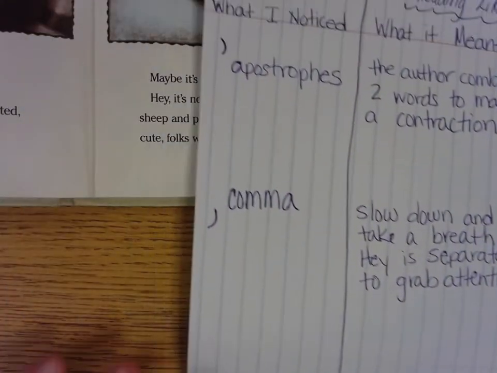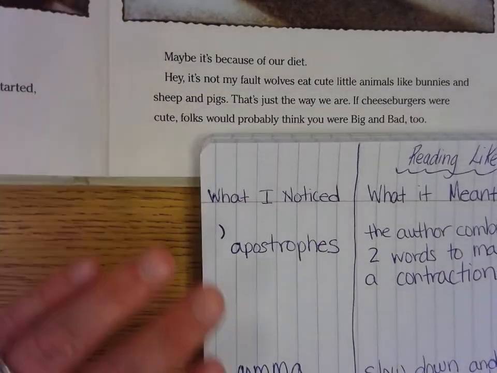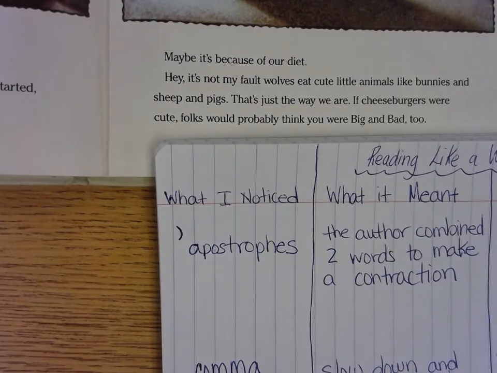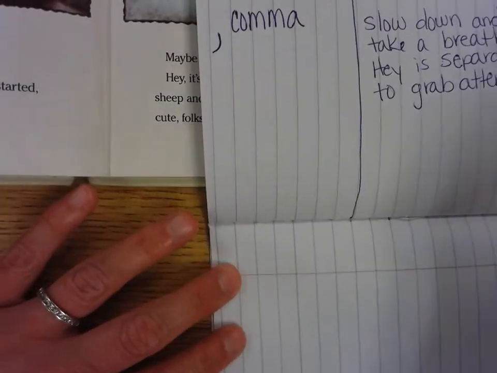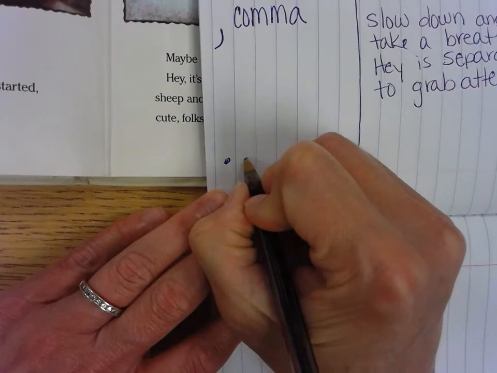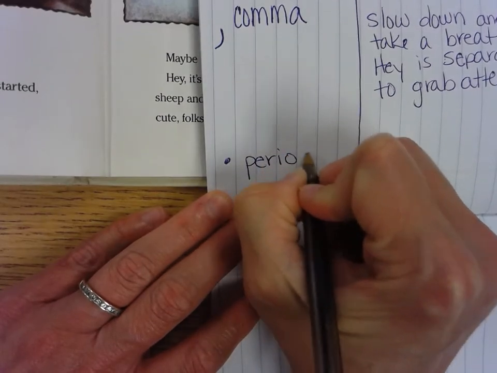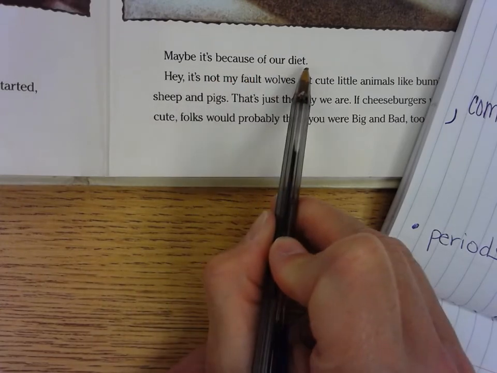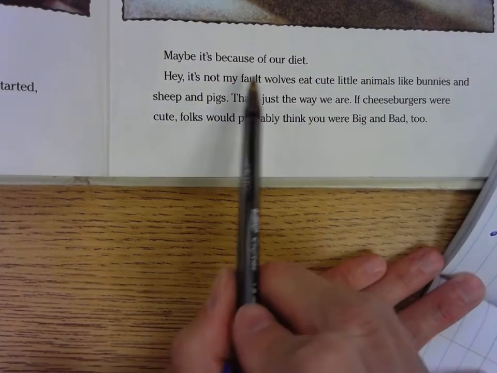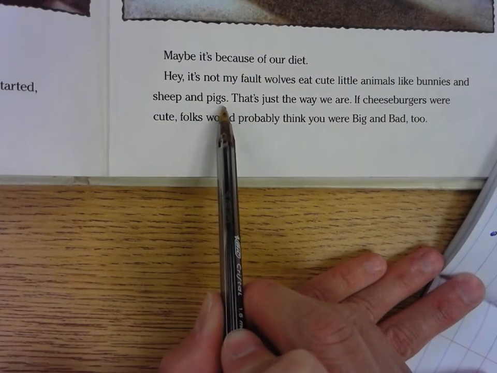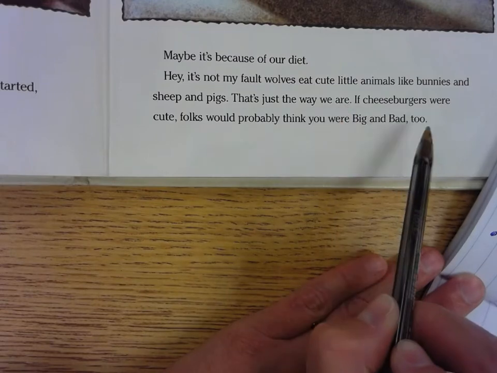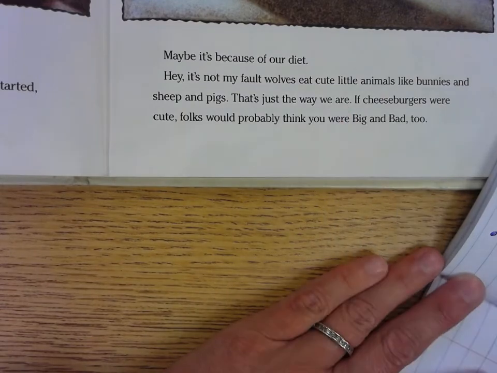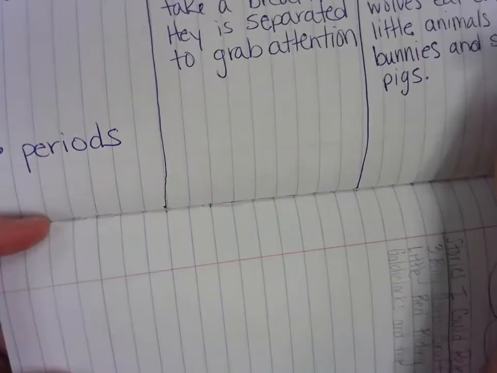And then I'm going to notice one more punctuation mark, which is going to be periods. So at the end of maybe it's because of our diet, at the end of this sentence, we've got a period here and we've got a period here. So what is it that means?